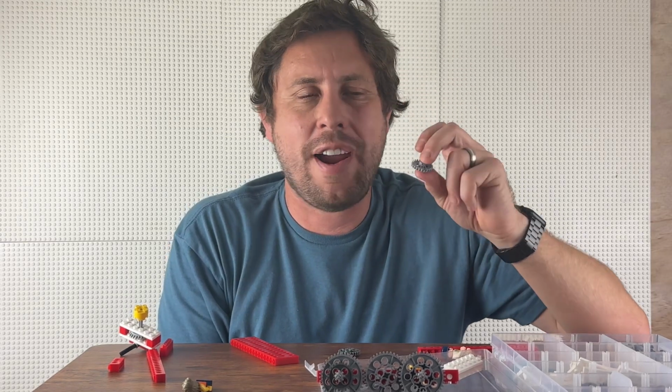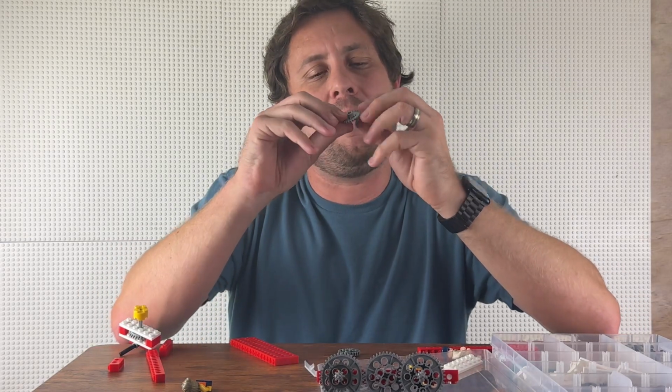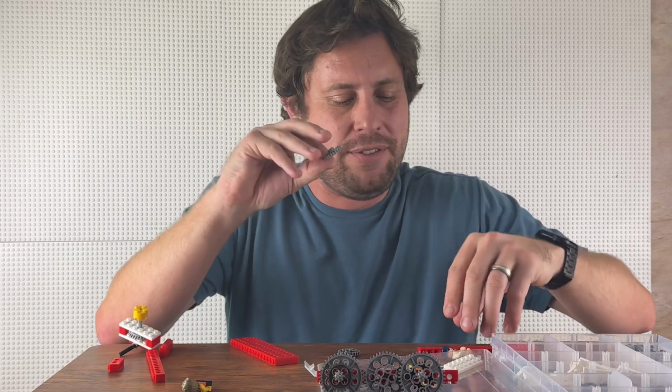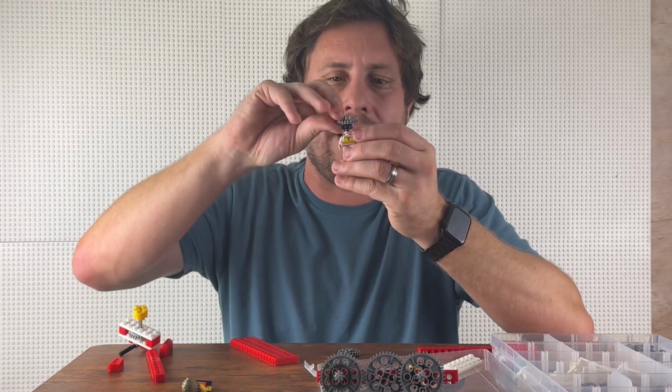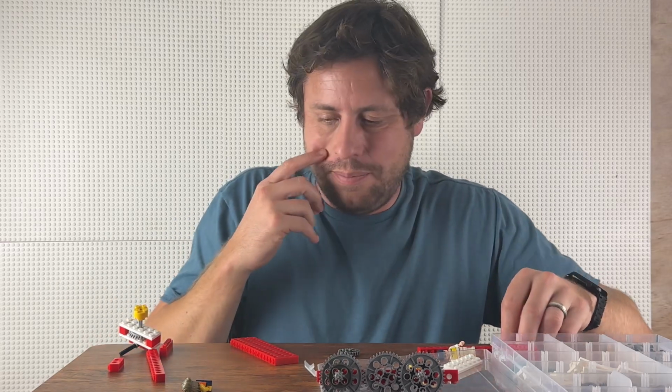Now, this gear right here, engineers, is called a crown gear. And the reason it's called a crown gear is because if you have it facing up, right, with the pointy parts facing up, it almost looks like a crown, right? So that's why that's called a crown gear.